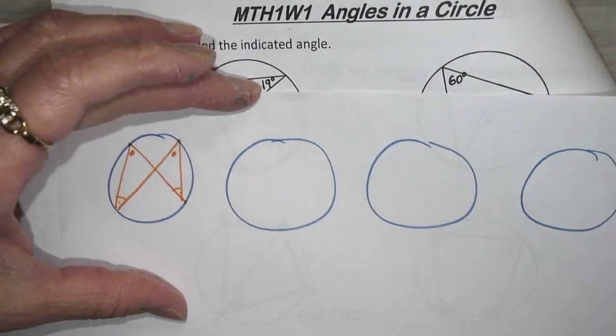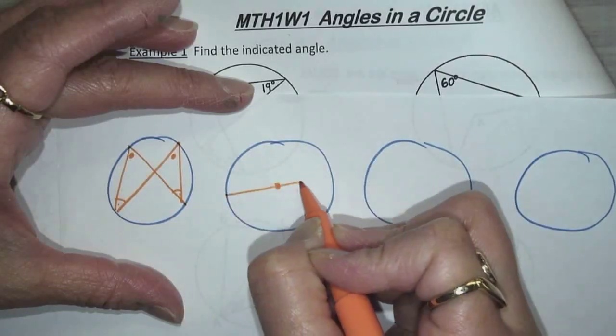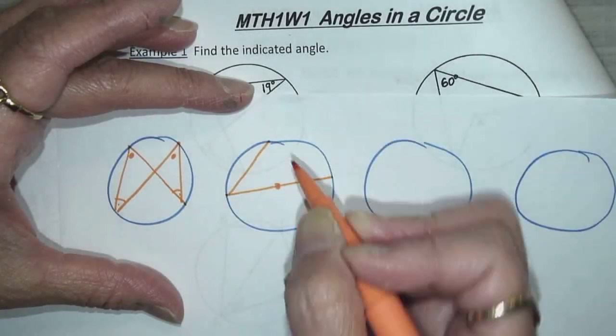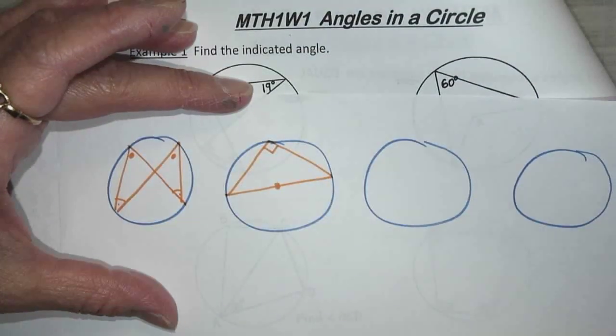The next rule that we have is when it goes through the diameter. If it goes through the center of the circle, any line that I go out here, if I connect it back again, it'll always make a 90-degree angle. So that's my second rule.